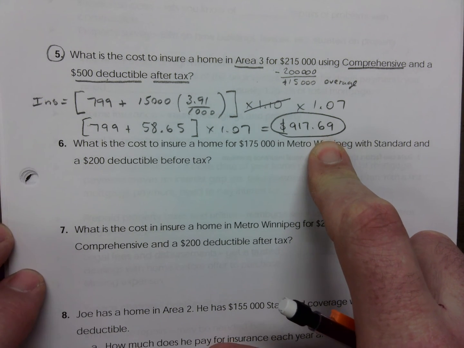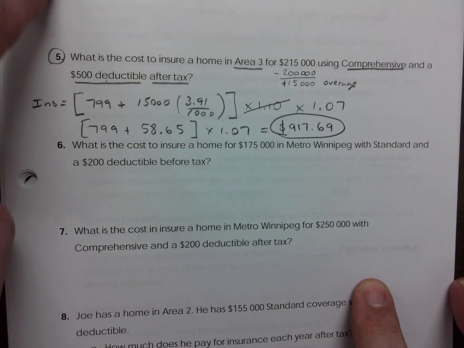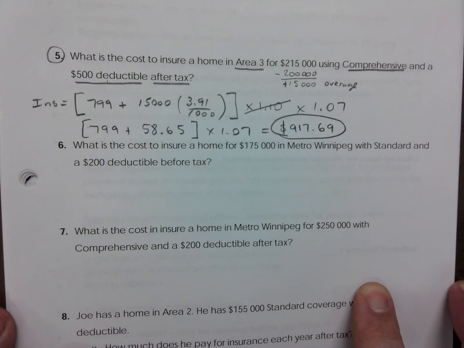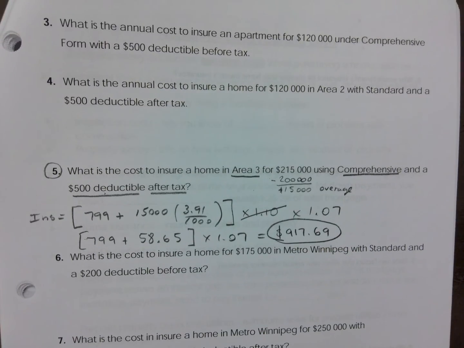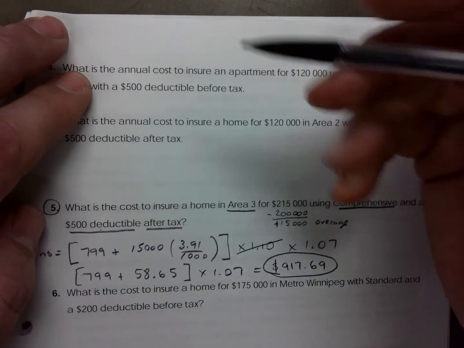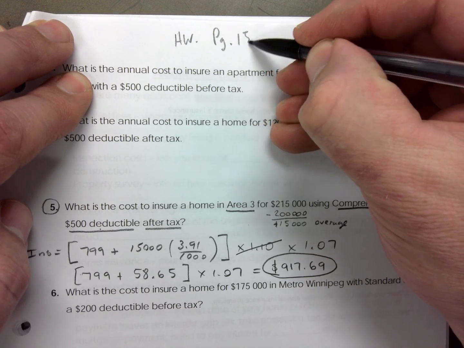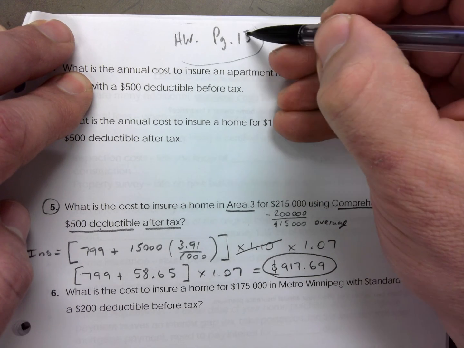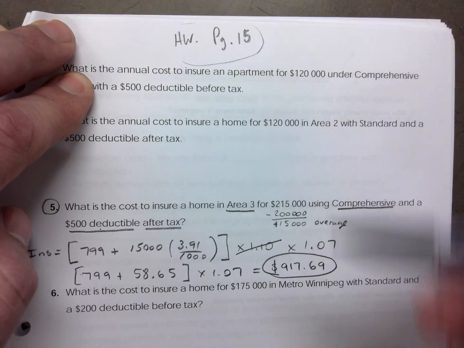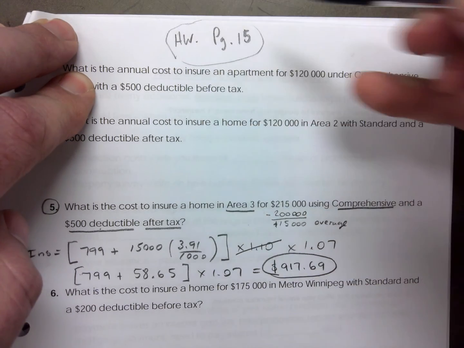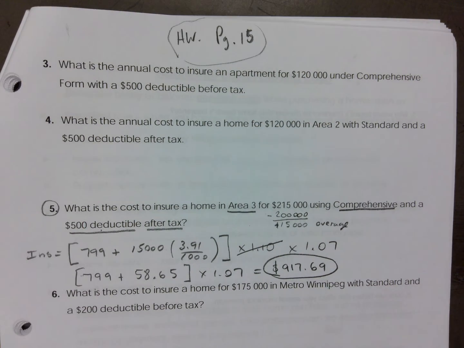Now, I want you to try all of the questions on this page. We're going to do some more tomorrow. So homework: page 15, all of it. And I will post the answer key to that, so you can't say that I didn't know how to do it. It was right there, so try to follow along.